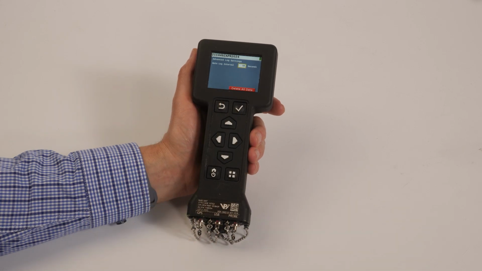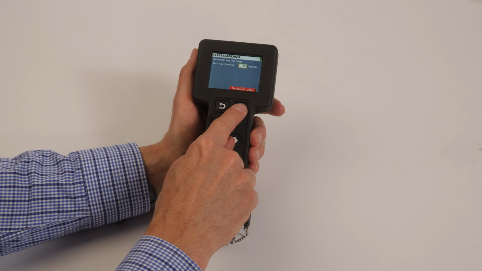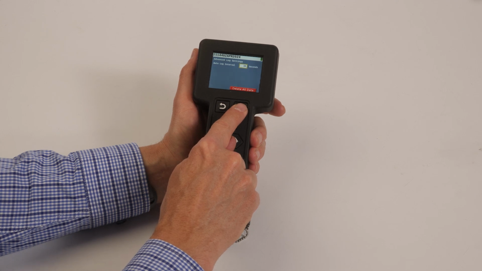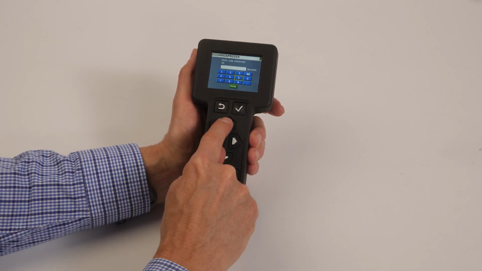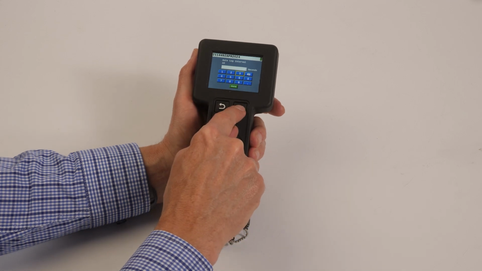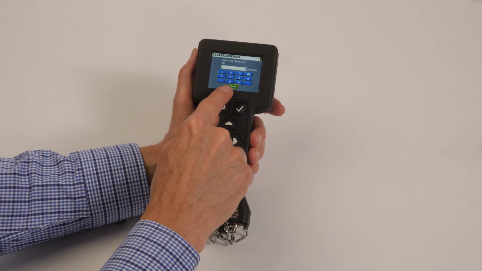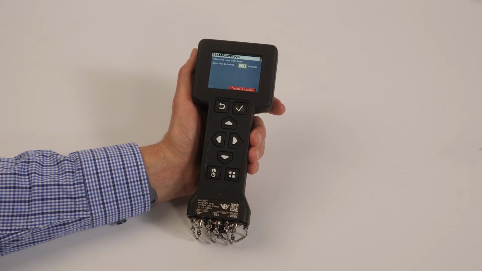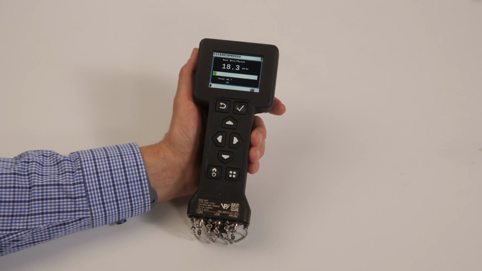The default value is set to 10 seconds. I'm going to change that to 3 seconds so that data will be captured once every 3 seconds. After pressing Enter, I'll highlight the 3, press Enter, then highlight Done, and press Enter. Returning to the home screen by pressing the Home key, I'm ready to start logging data.